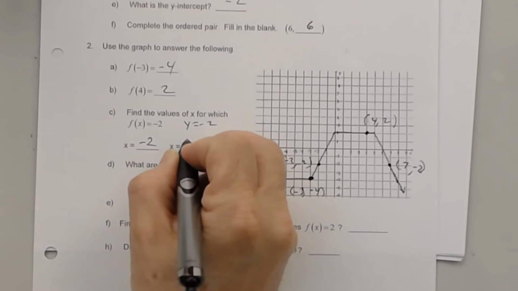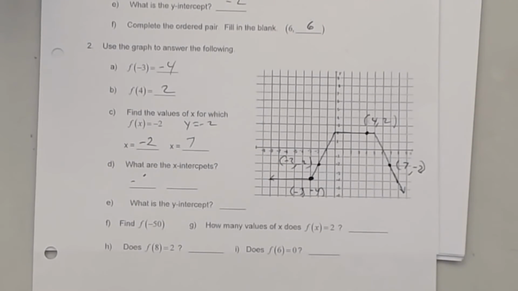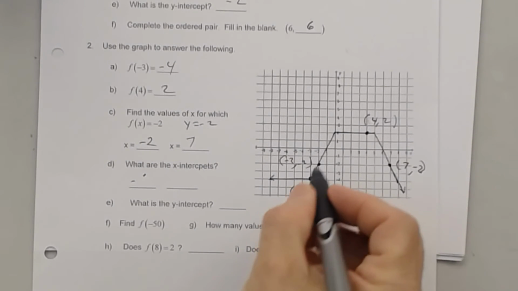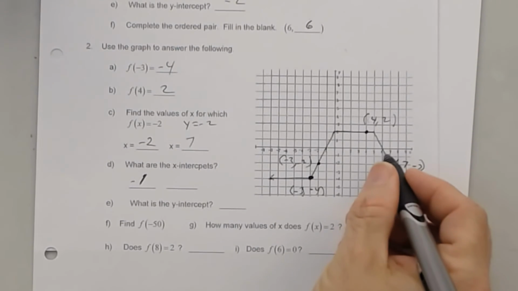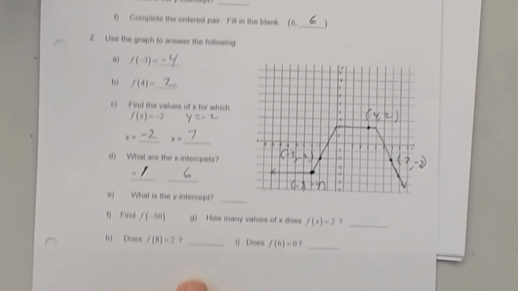Negative 2 and 7. Okay, negative 2 and 7. The next one, what are the x-intercepts? Well, remember the x-intercepts is where the graph crosses the x-axis. So where does the graph cross the x-axis? Negative 1 and 6.